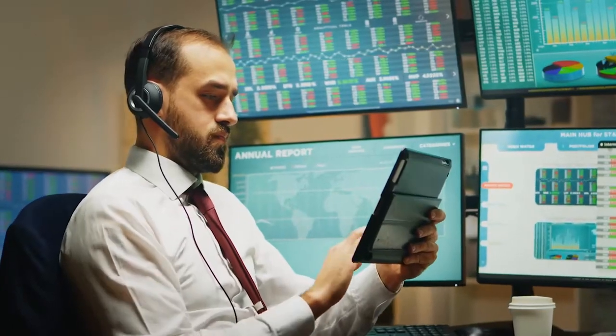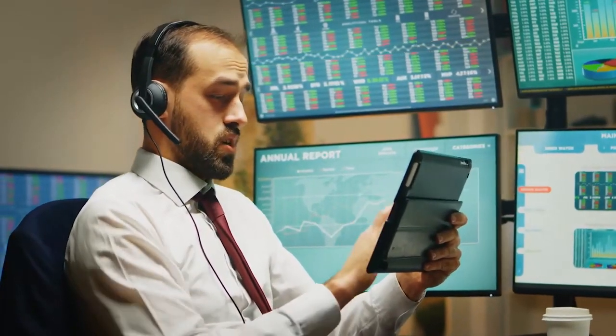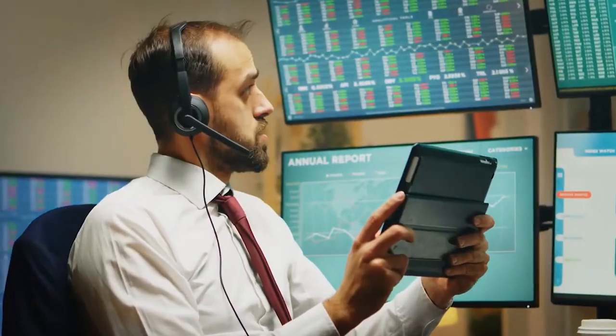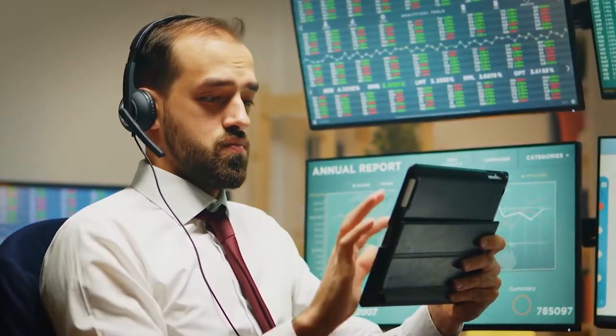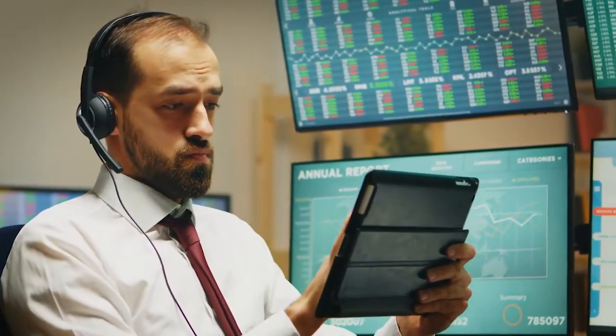How to use Clio client intake forms properly. Beginner mistakes that cost you. Client intake forms streamline onboarding, but beginners often make mistakes that reduce efficiency and lead to incomplete client records.